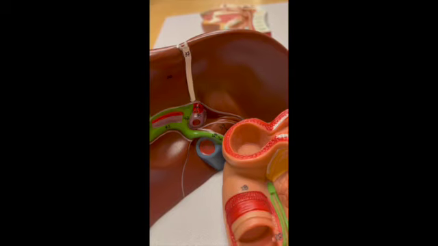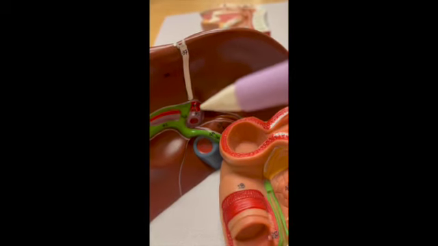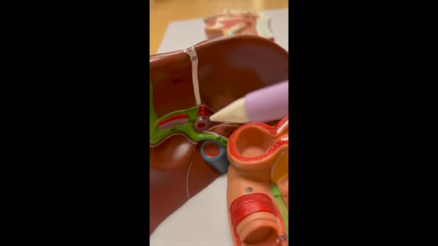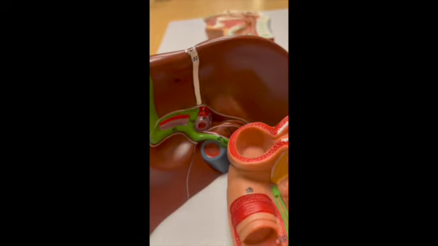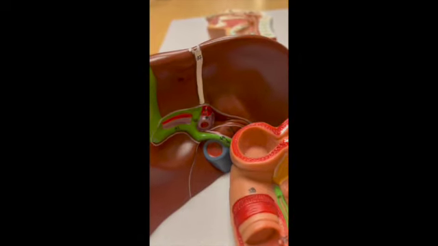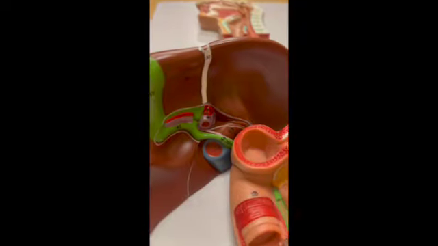44 is our proper hepatic artery. 45 is the hepatic portal vein. And then we've got our inferior vena cava.